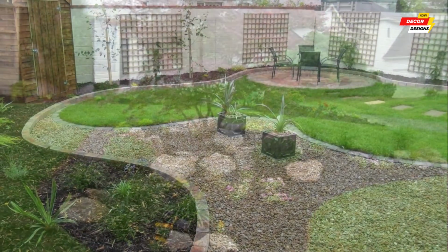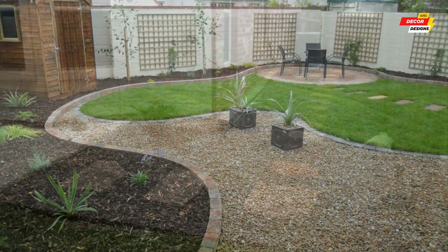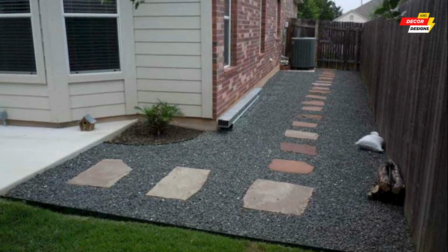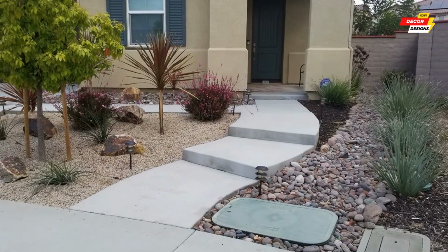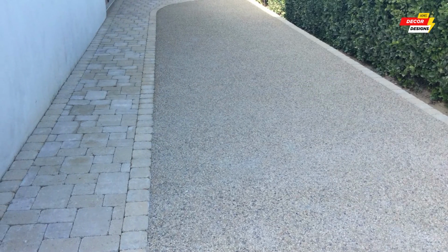2. Succulent symphony. For a low-maintenance and visually striking garden, create a succulent paradise. Utilize a variety of textures, shapes, and colors within the succulent family, and complement them with decorative gravel in contrasting tones. Terracotta pots add a touch of the Mediterranean.